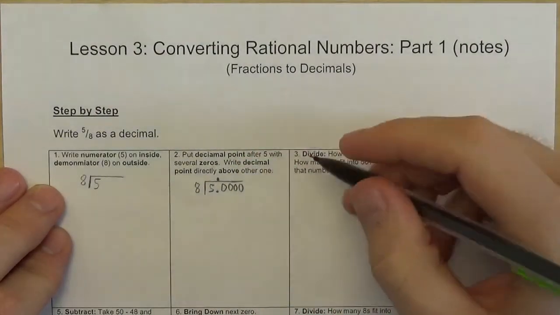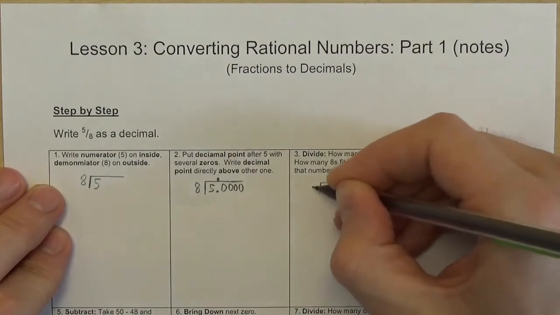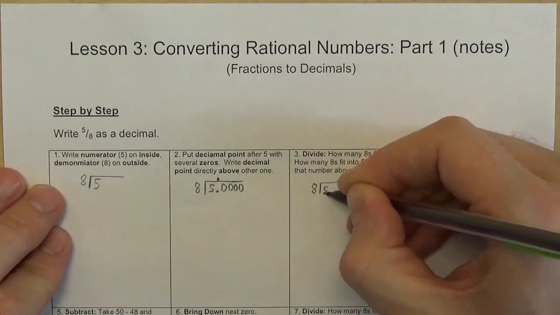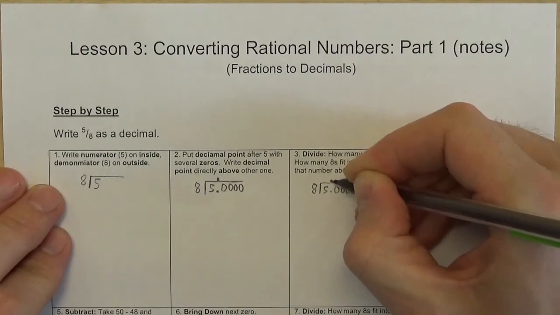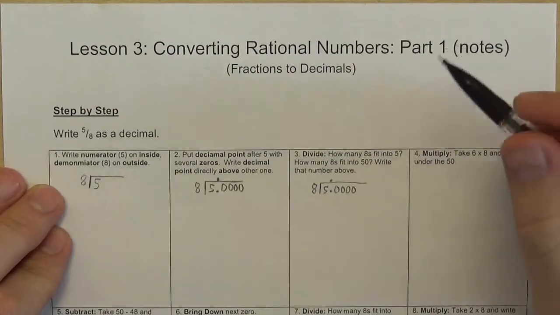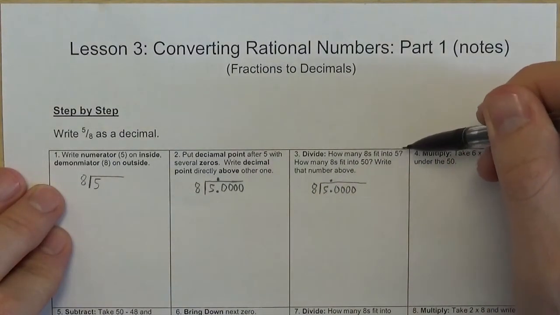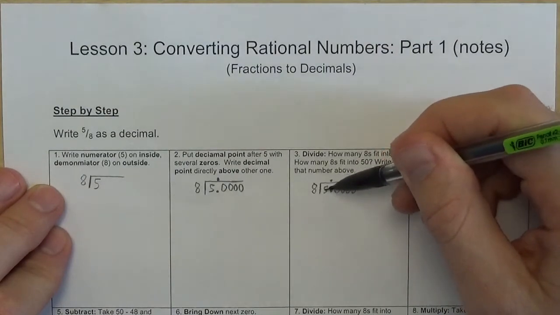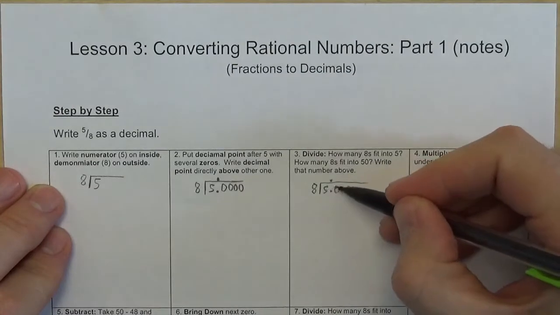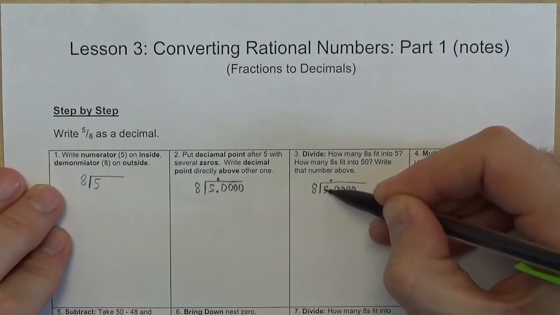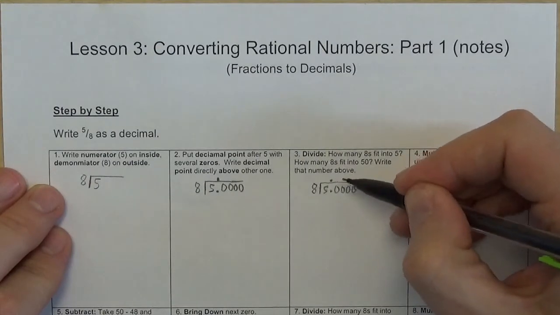Okay, let's copy that down because we're at the end of that step already. So 8 on the outside, 5 on the inside, decimal with 1, 2, 3, 4 zeros, a decimal point directly above the other one. Now let's read what this one has to say. It says divide. How many 8s fit into 5? Well, we can't fit 8 into 5, so the next question would be how many 8s can we fit into 50? So we include the next digit. If we can't fit into 5, we try to include it into 50 and write that number above here.